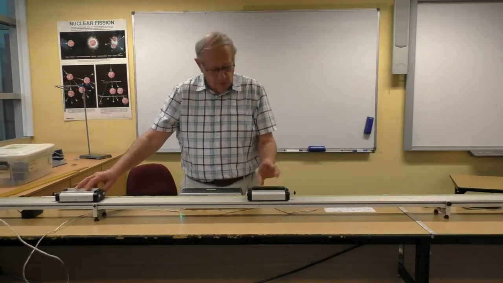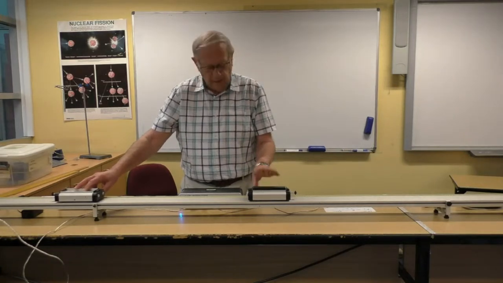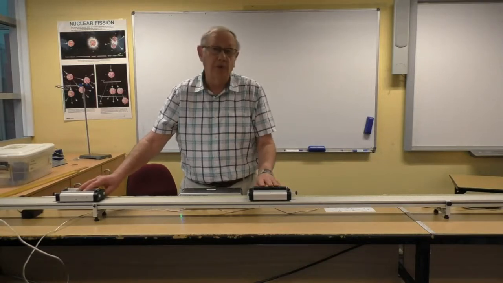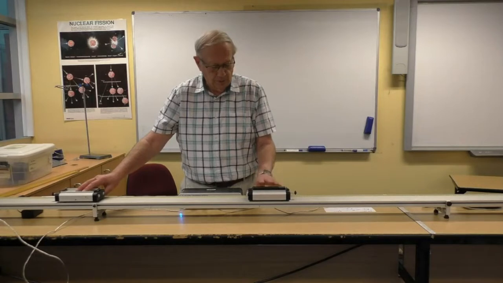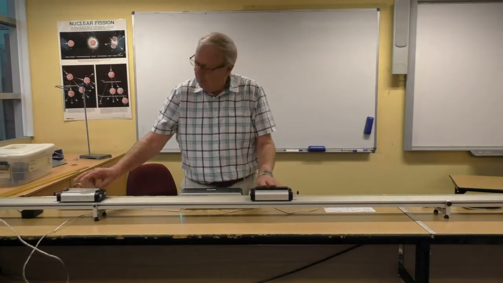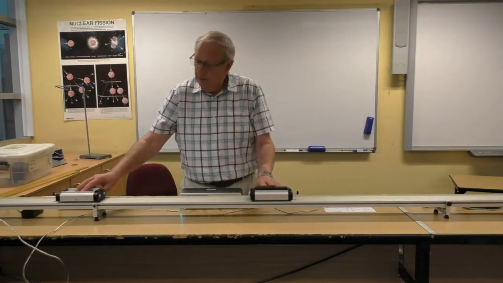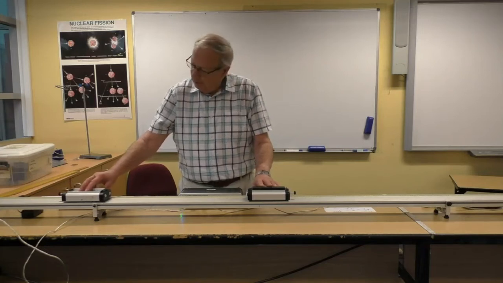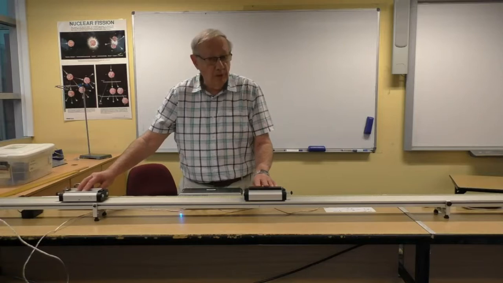Right, this time we've got two masses in which this one here is different to that. In other words, this one here has got 1 kilogram, and this one here is half a kilogram. This time we'll just have the one moving.